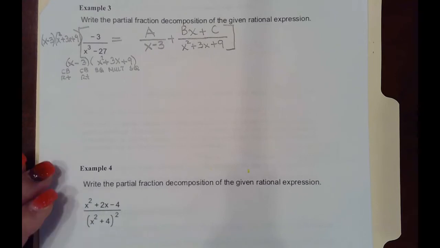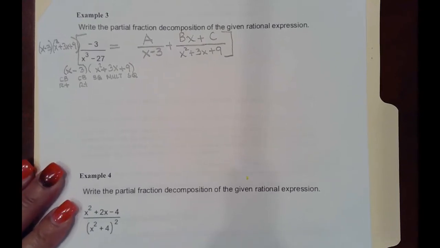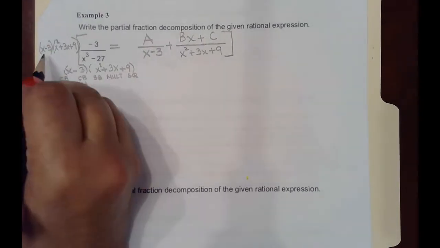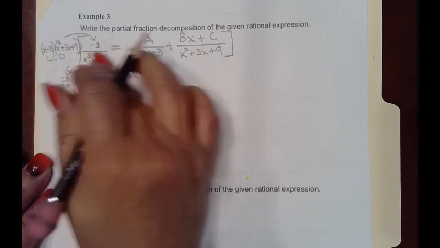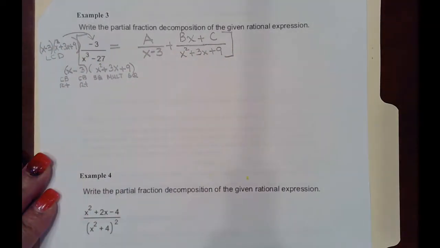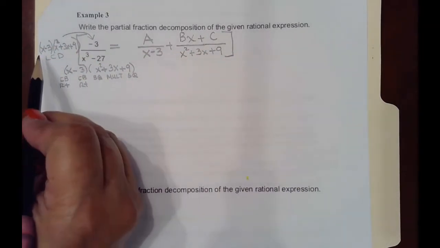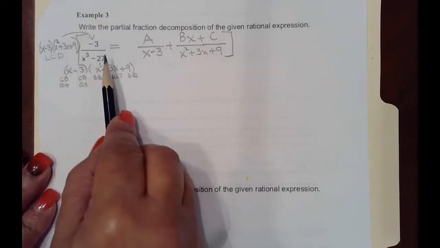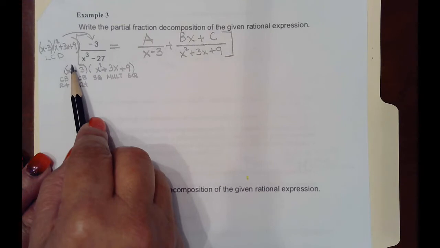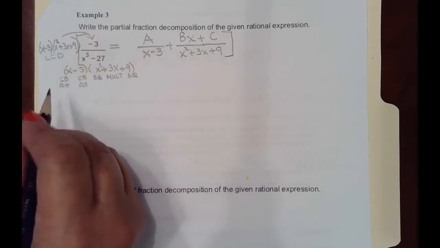Okay, moving on. And as we have done in each of these problems, as soon as we find the LCD, we have to multiply that LCD by each and every term in this rational equation. So always the LCD for the first fraction, that whole thing is going to wipe out this whole denominator and leave you just with the numerator.